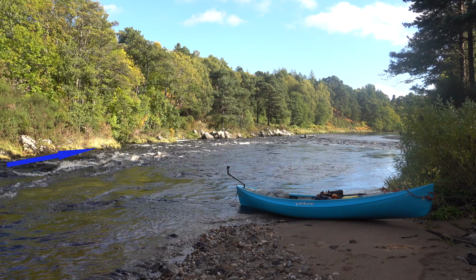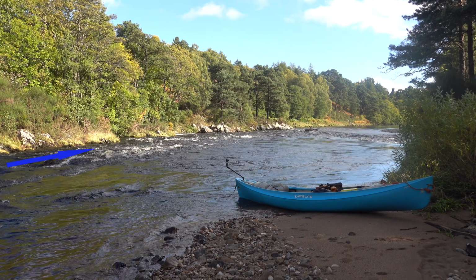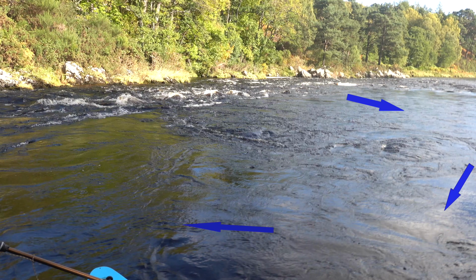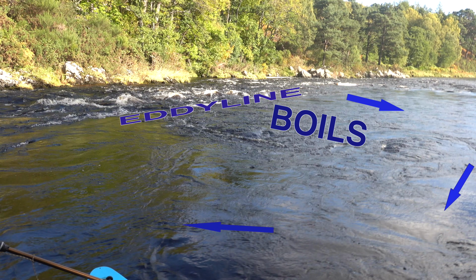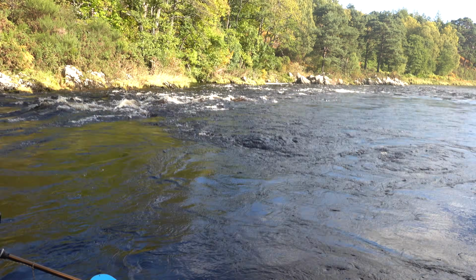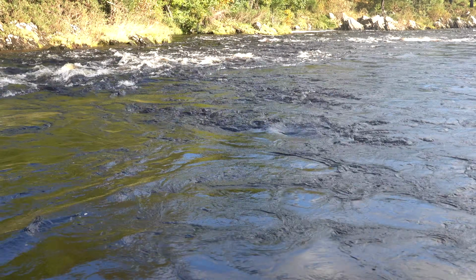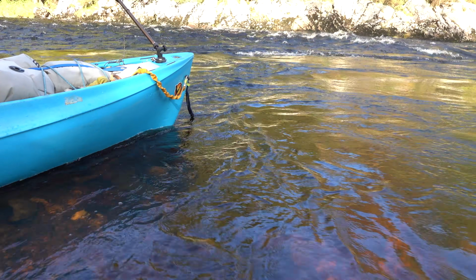But not all eddies are as friendly. Here the current's been pushed to the far bank. And the eddy is powerful and recirculating. The eddy line is full of boils and miniature whirlpools, and in fact water is boiling up in the centre of the eddy. The recirculation is really strong. Coming into the top of the eddy would be quite difficult because you're fighting the flow coming out of the eddy.